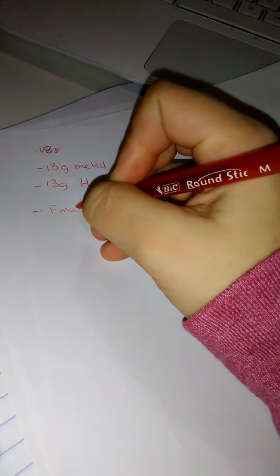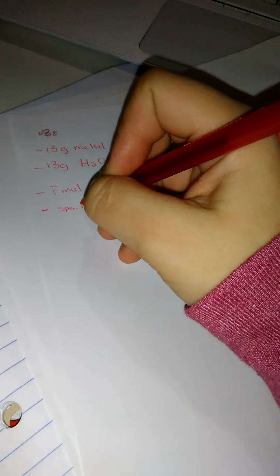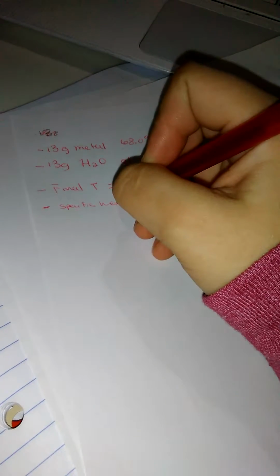So the first question says there are 13 grams of metal at 68 degrees Celsius and are placed in 13 grams of water at 18 degrees Celsius. And the final temperature was 23 Celsius. So they are asking for the specific heat capacity of the metal.